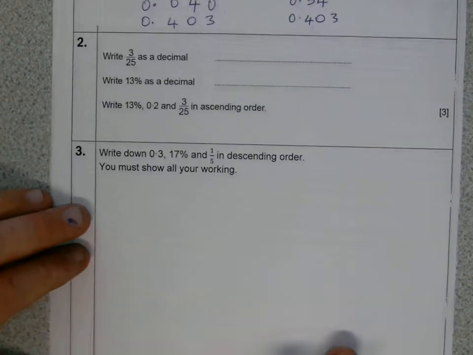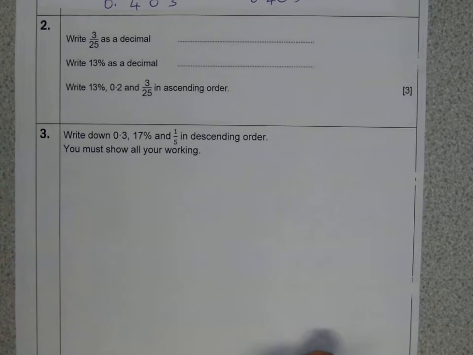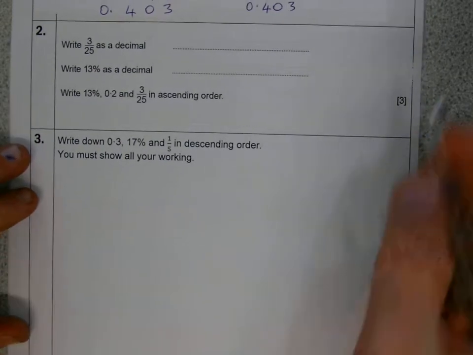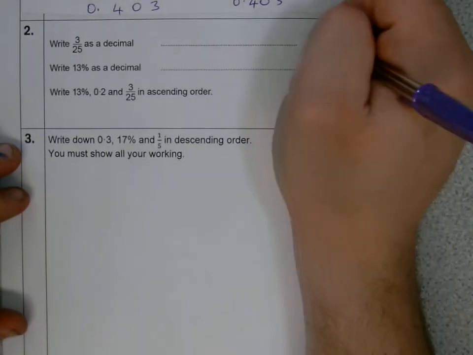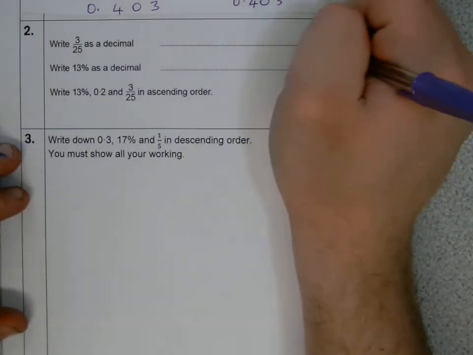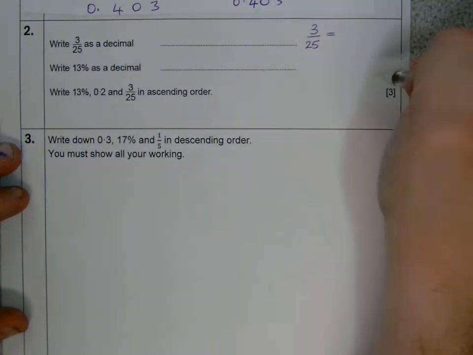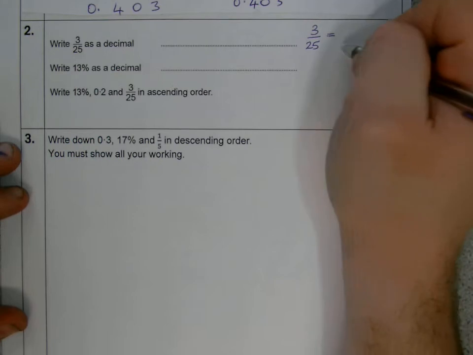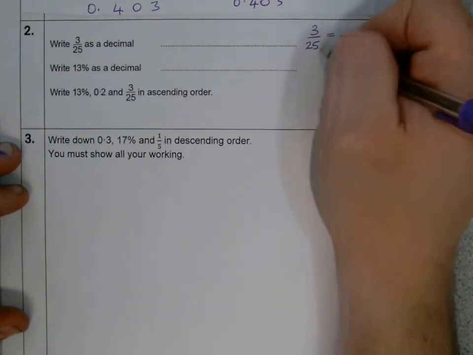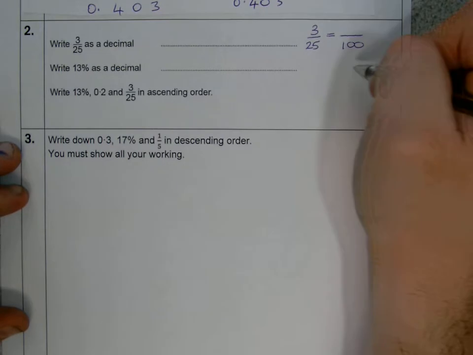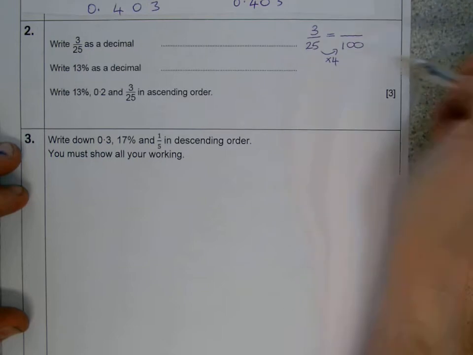Question 2, it says write 3/25 as a decimal. To get this as a decimal, the best way really is to change it to a percentage first. To change it to a percentage, we need to think about this fraction. So I'll write it by the side here. We need to think about upscaling this fraction so that it's out of 100. We can do that, can't we? Because 25 fits into 100 neatly 4 times, so I need to upscale it by 4. I need to times it by 4.